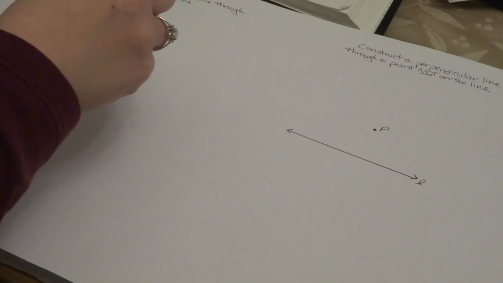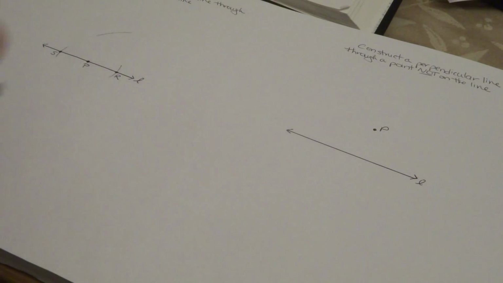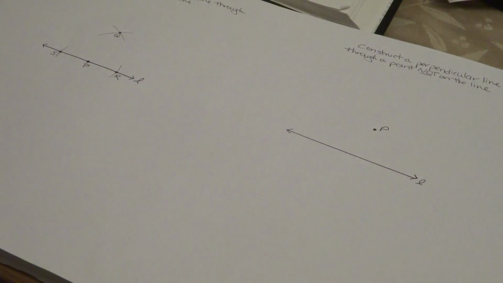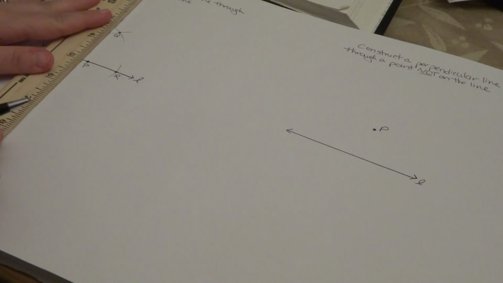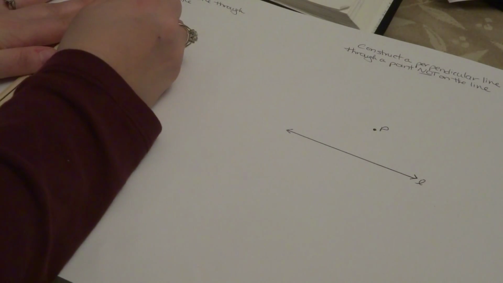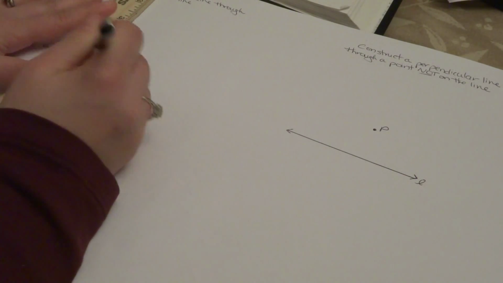Don't change that distance. Set our compass at point S and make an arc. And we are going to call this point Q. Now as we connect QP, we have made a perpendicular bisector.